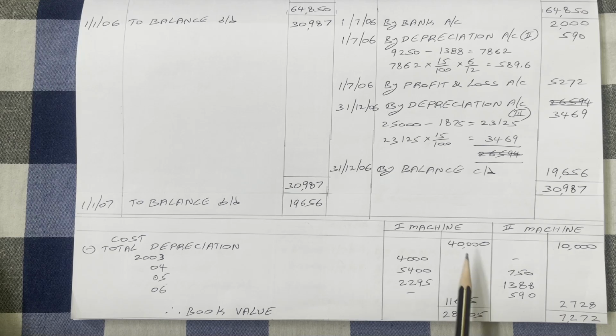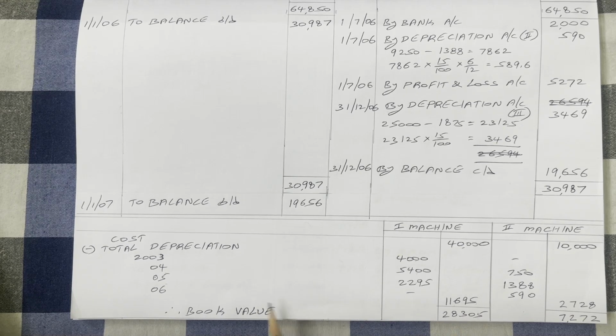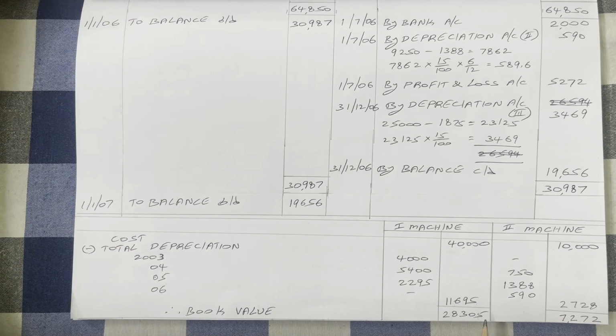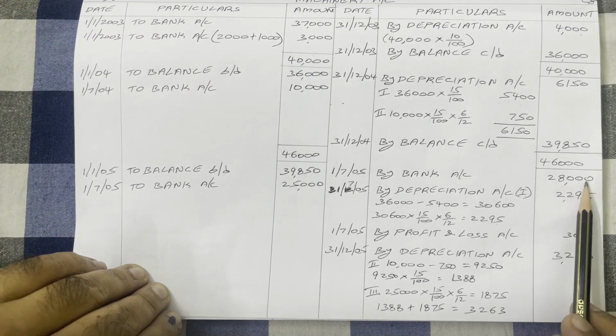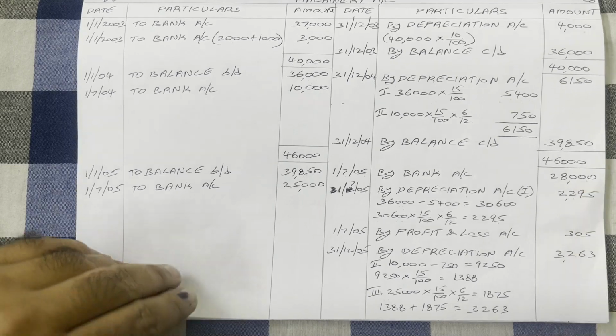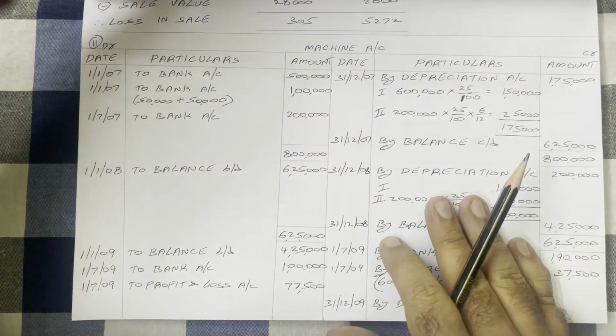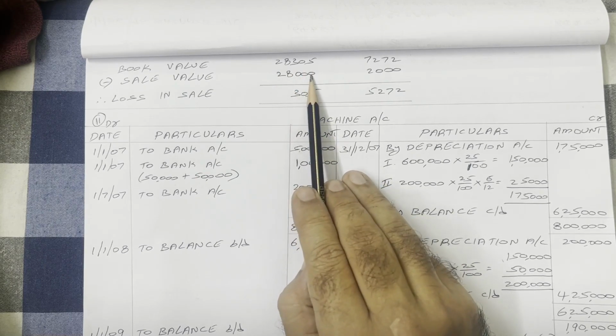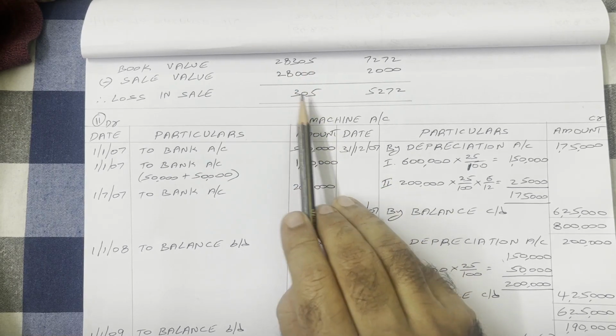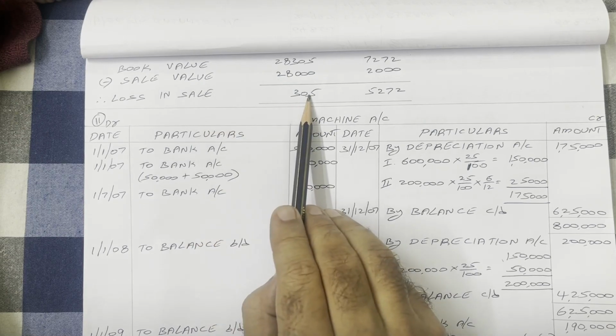Now cost minus total depreciation is equal 28,305. So first asset book value is 28,305. This asset firm sold for 28,000 rupees. Means they sold for less. Now the difference, 28,305 minus 28,000, 305 is loss in sale of this first machinery.